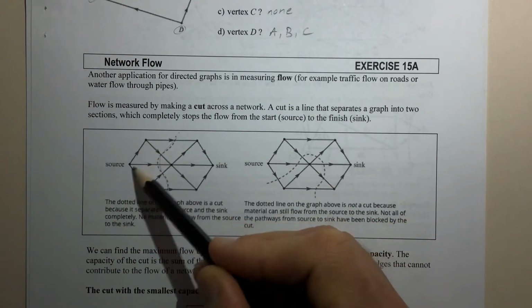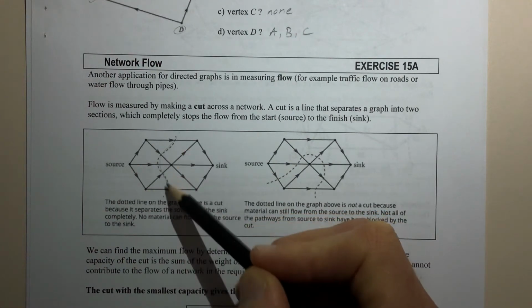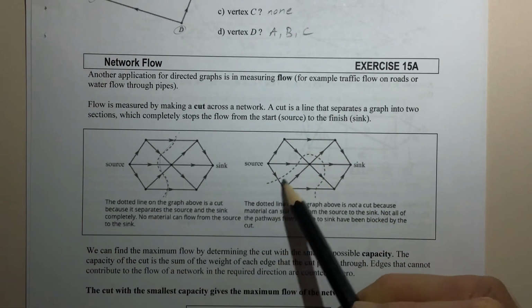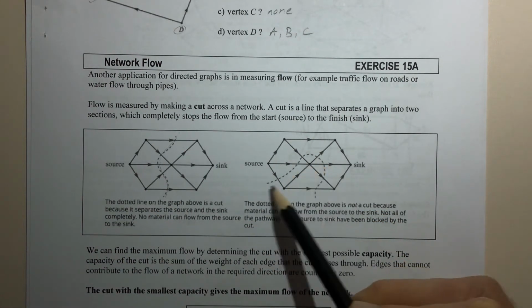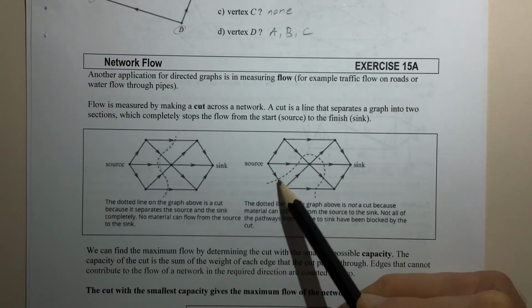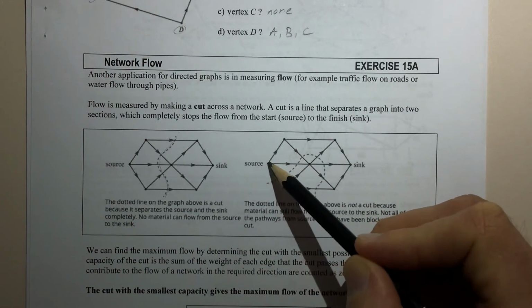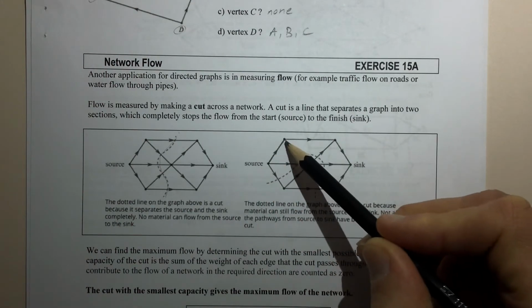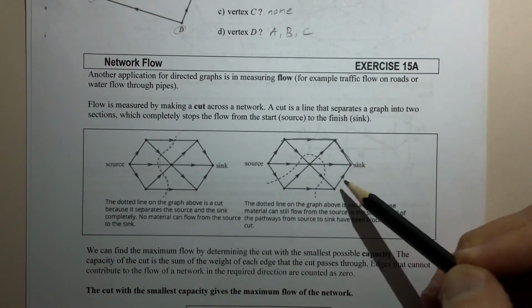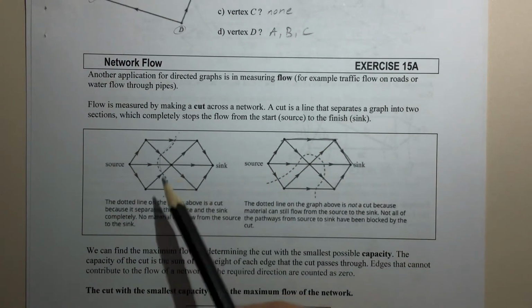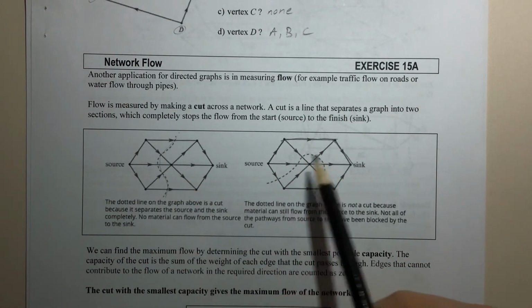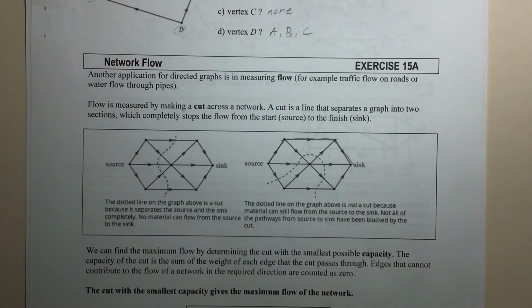No matter which way you go, you're going to run into this cut. Whereas this second dotted line, even though it's cut off some of the flow in the network, is not called a cut, because if we were to start from our source, we can actually still get from the start to the end. So a cut has to completely cut off the flow. The one on the left-hand side is a cut, the one on the right-hand side is not.